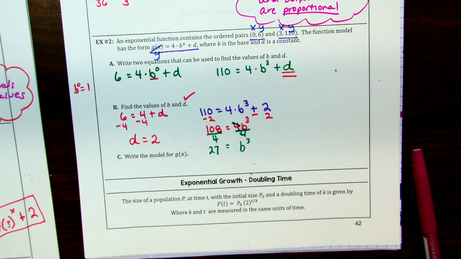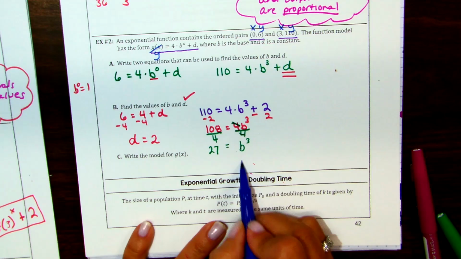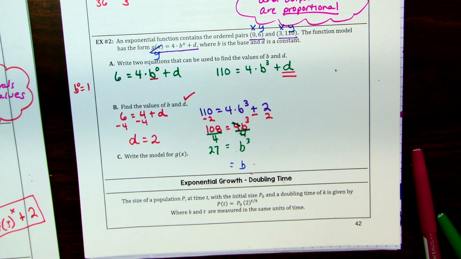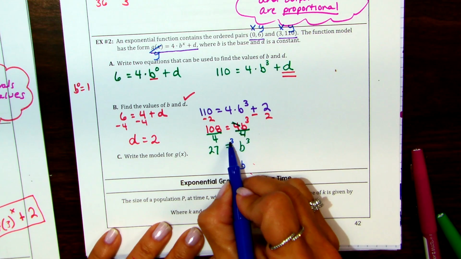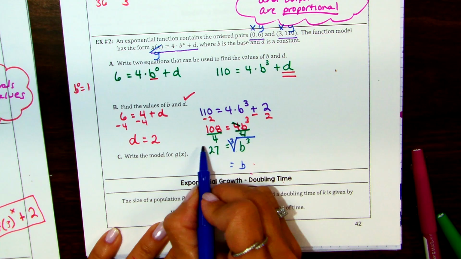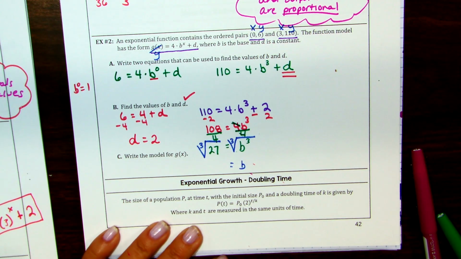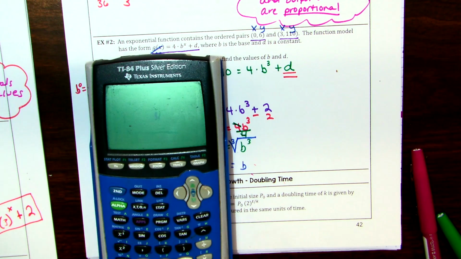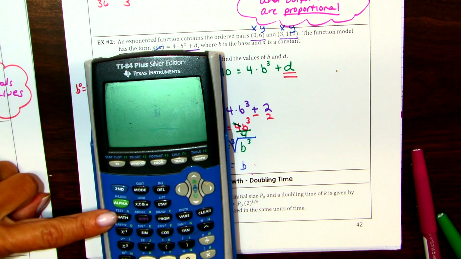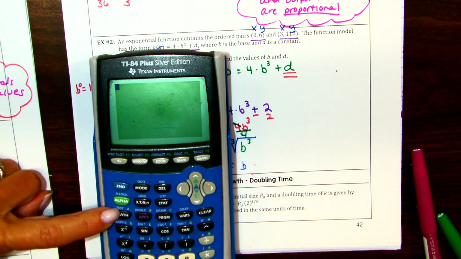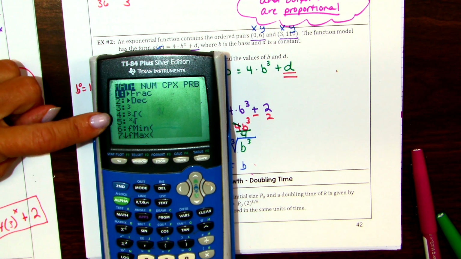And staying on that, remember, I want b, not b to the 3rd. So I have to do the opposite operation to get b by itself. The opposite of cubing something is cube rooting it. So I'm going to do the cube root of this side. Don't forget, golden rule of equations. What you do to one side, you must do to the other. And there's a couple different ways you can do cube roots in your calculator. You can go right to math. Turn your calculator on, go right to math, and it's number 4. You can see the cube root.